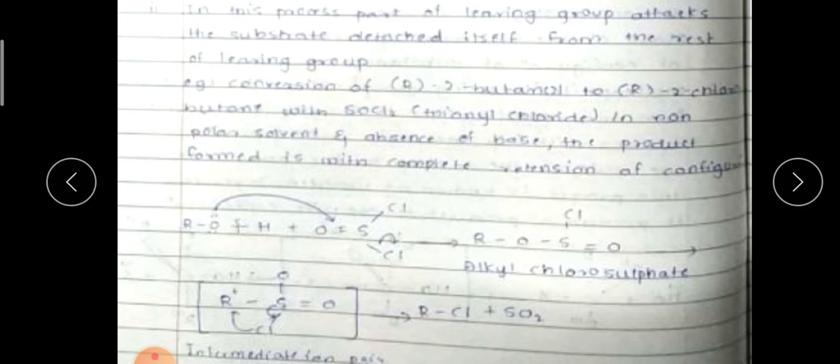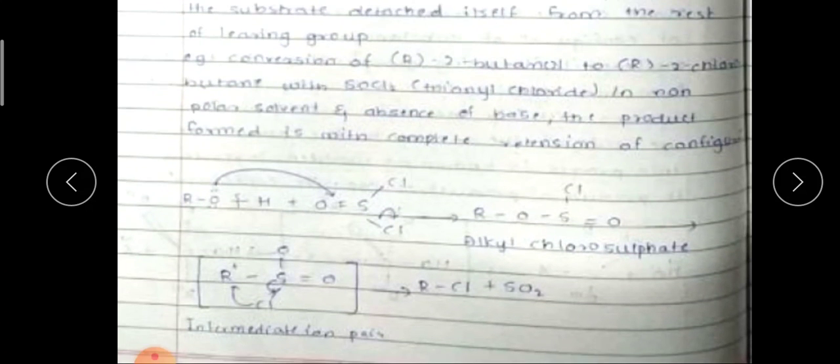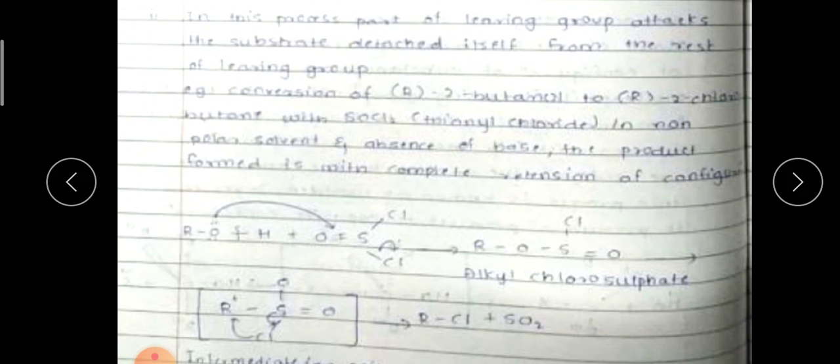Then one of the Cl from this SOCl2 will leave, and it will go with this hydrogen. Here you can see that this OH bond will break, and this HCl bond will form. Then you will get the alkyl chlorosulfate compound, which undergoes transition and gives the intermediate ion pair, which internally undergoes reaction and gives RCl plus SO2.